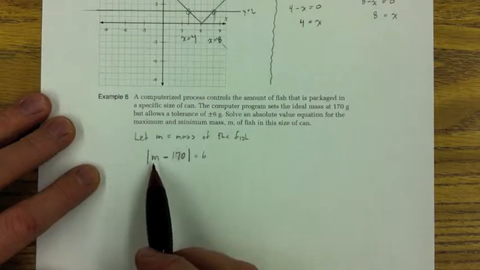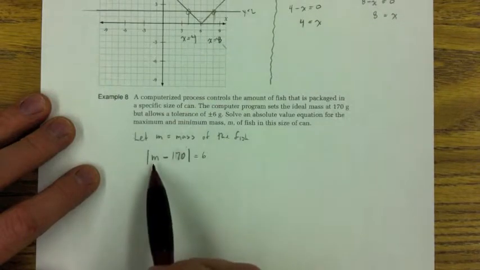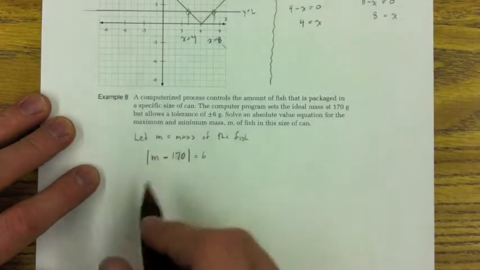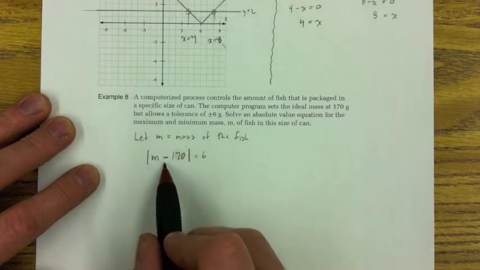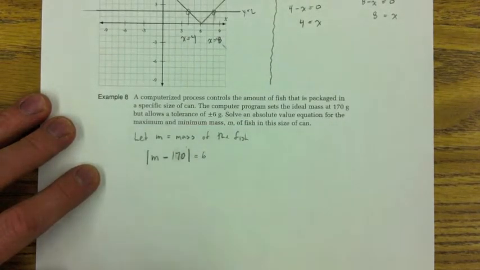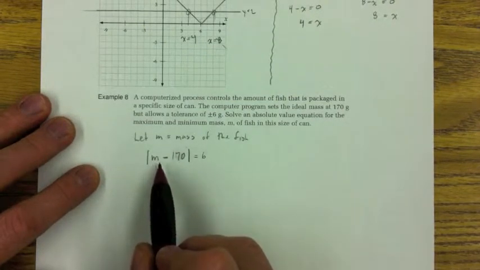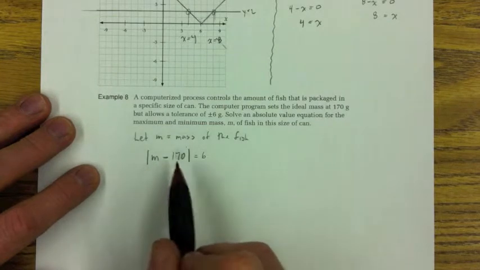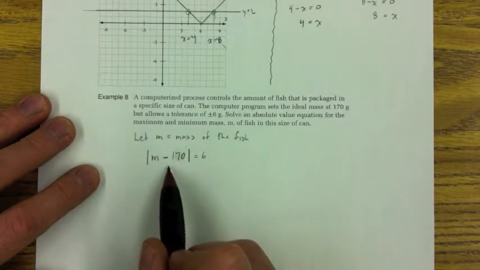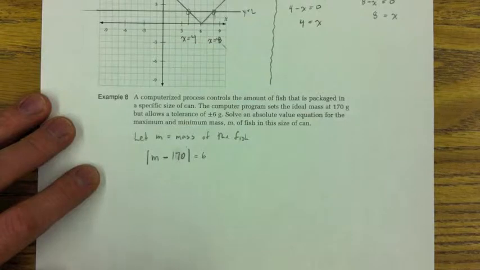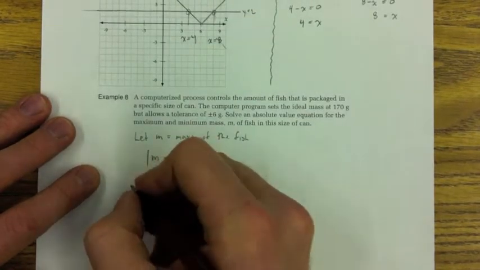Alright, the maximum value, you can see one of them by inspection, is going to be 176. 176 minus 170 would give you 6. The other answer we can also see by inspection is 164. 164 minus 170 is negative 6, and the absolute value of negative 6 is equal to 6. But I'm going to take you through the algebraic steps.